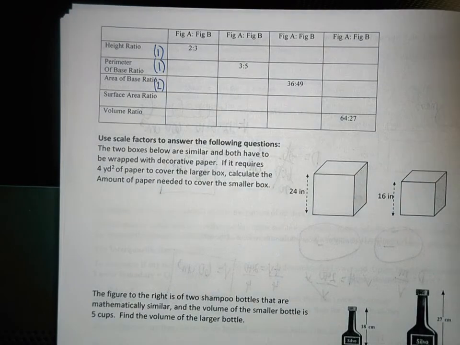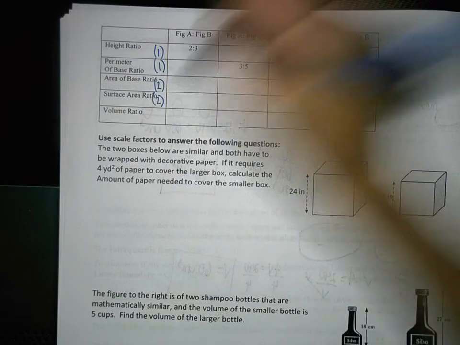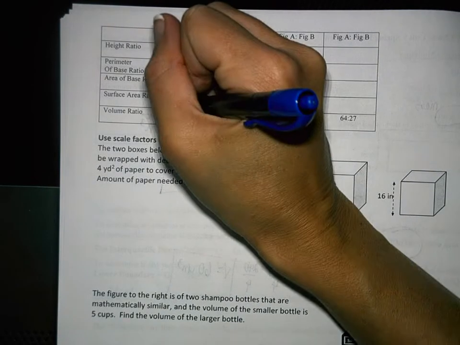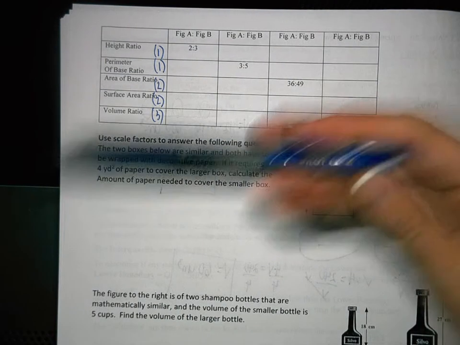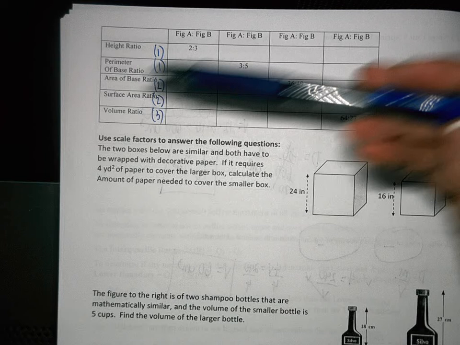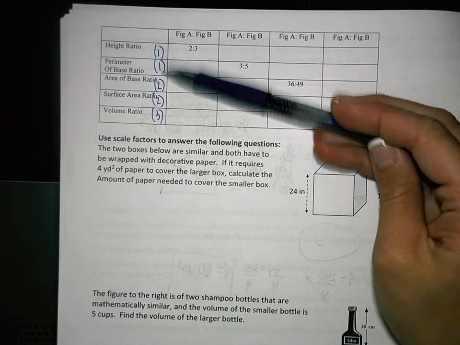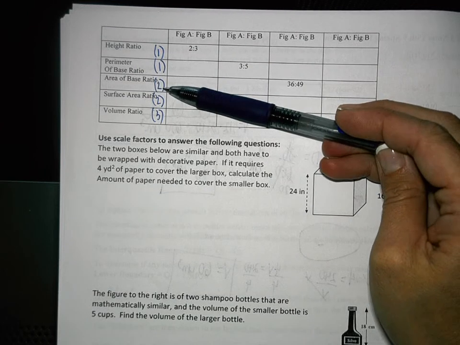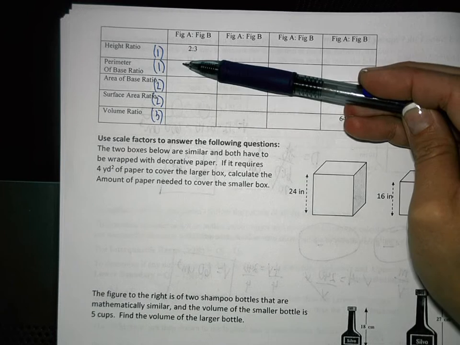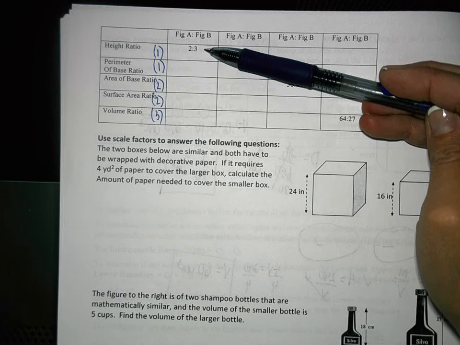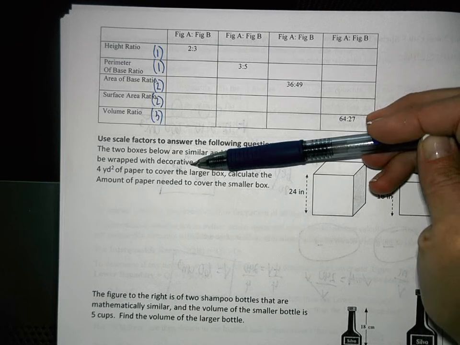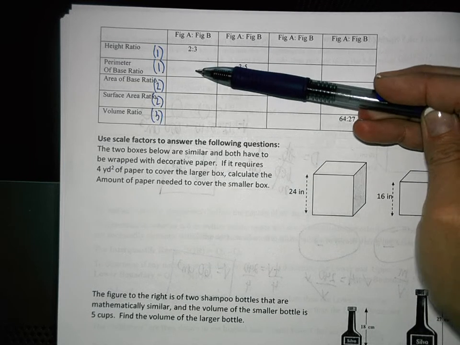Surface area, 2 dimensions, and volume is 3 dimensions. In order to find these ratios, depending on what you're using, you either have the 1 dimension of the figure or the 2 dimension, which means you would square the 1 dimension, and the 3 dimension means you would cube the 1 dimension.